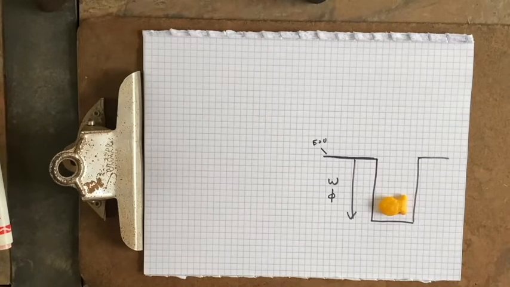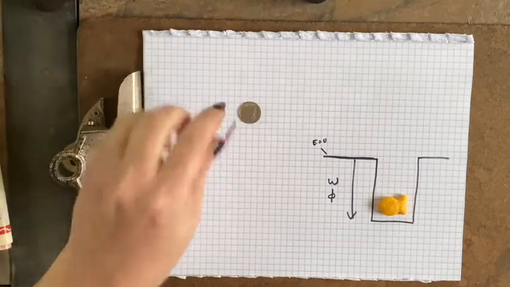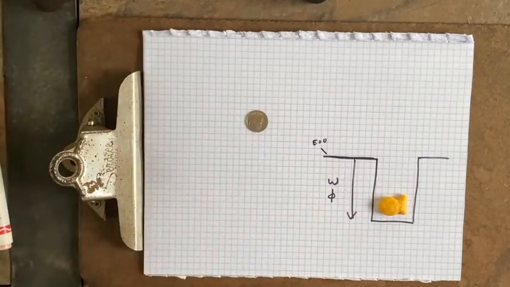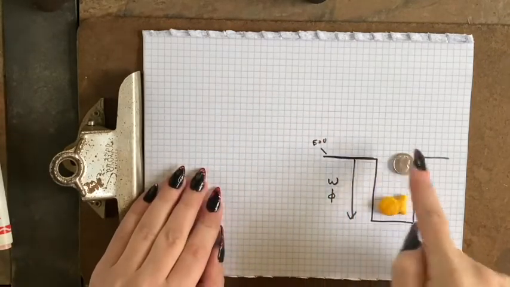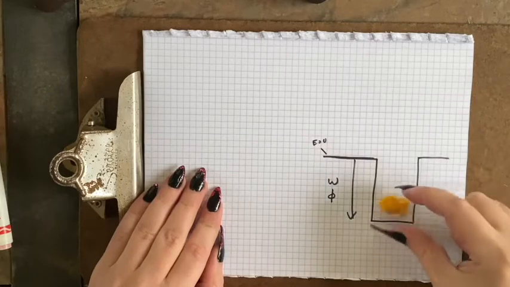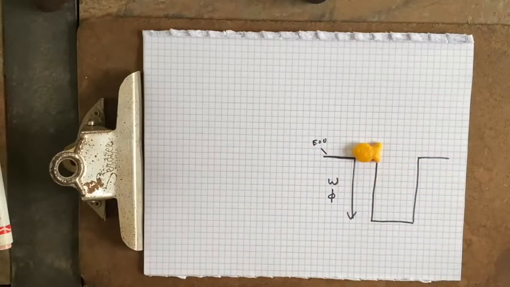Let's say the work function is maybe 10 eVs. And I've got a photon that has 10 eVs worth of energy in it. So we'll make a trade. The photon comes in, interacts with the electron, is absorbed, and then gets it to freedom. There we go, you're set.